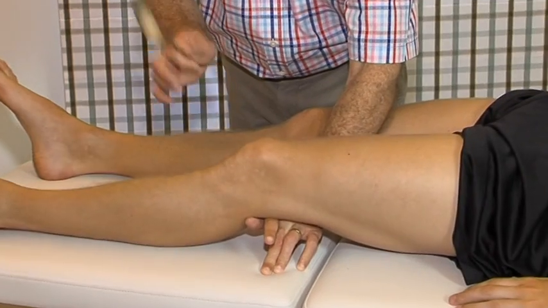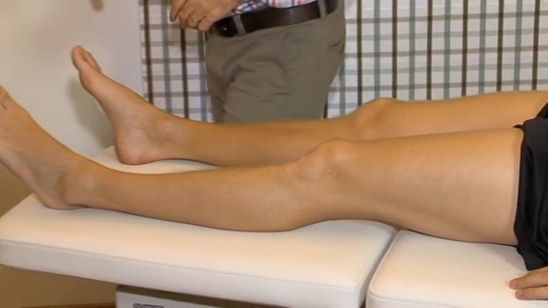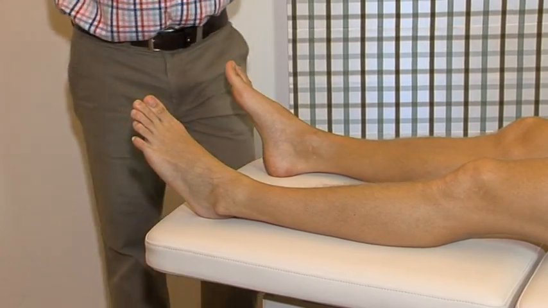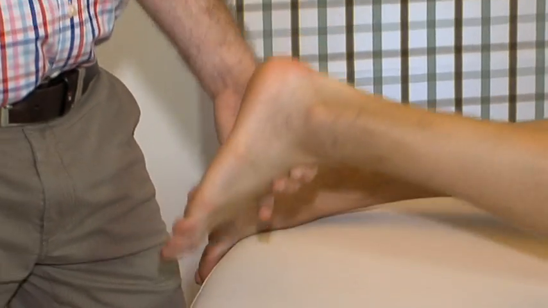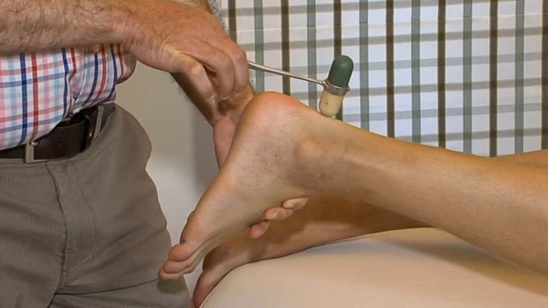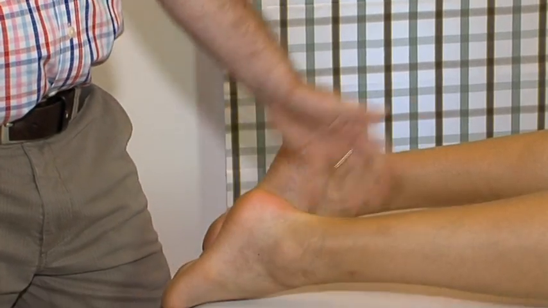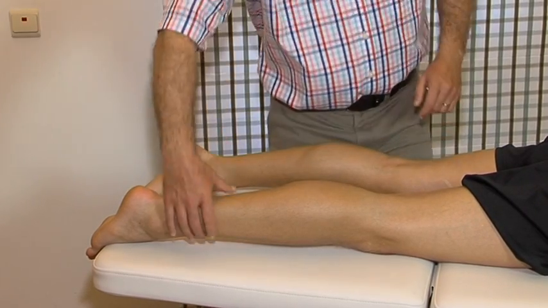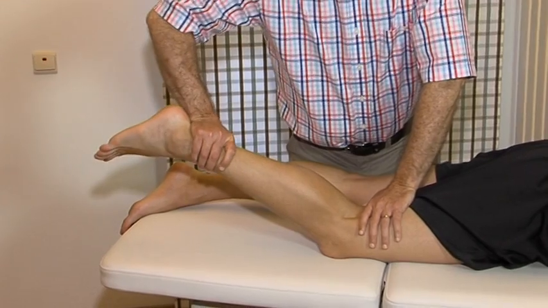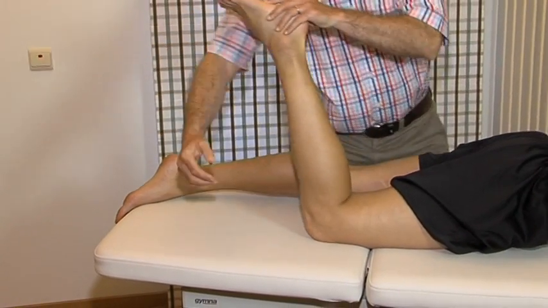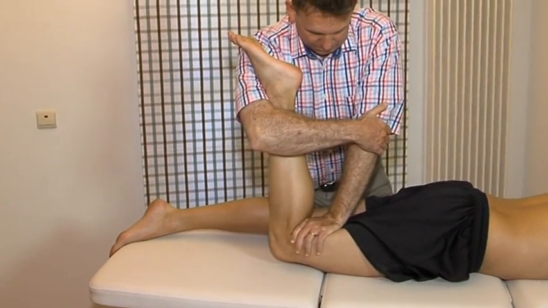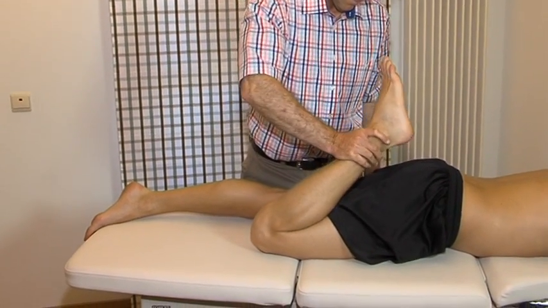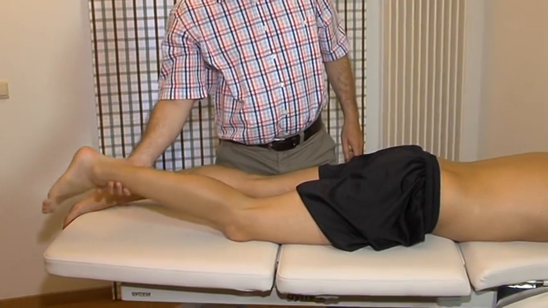Knee jerk, L3. Babinski jerk. Ankle jerk, mainly S1, S2. We continue with the motor tests. Resisted knee flexion, S1, S2. Resisted knee extension, L3. Passive knee flexion, L3. This is a stretch of the L3 nerve root via the femoral nerve.